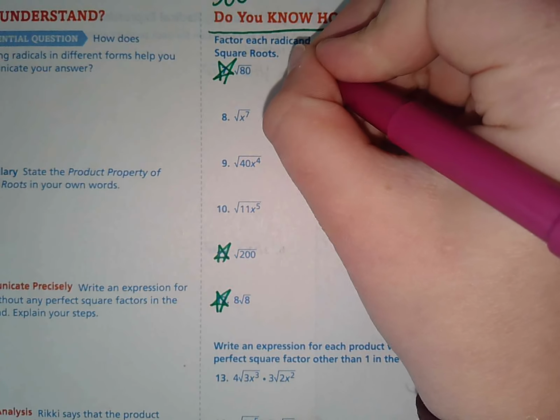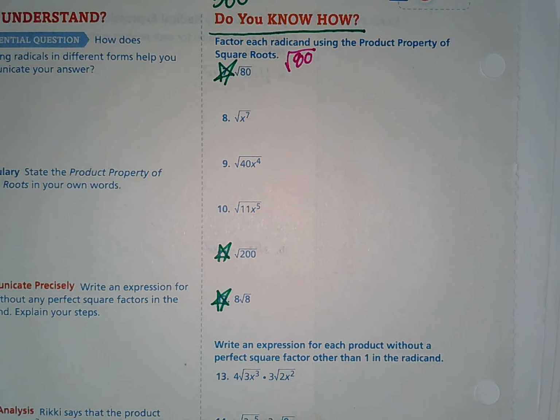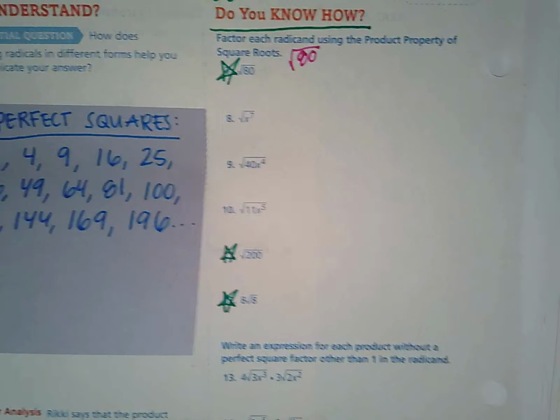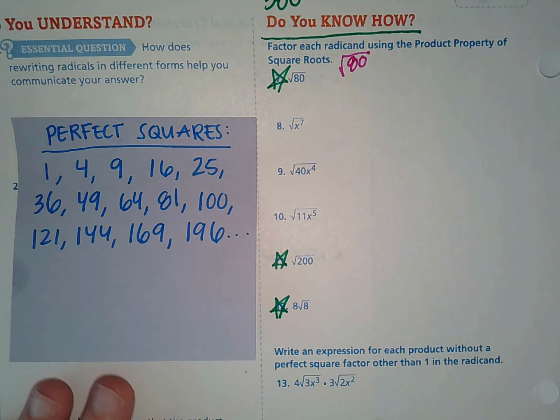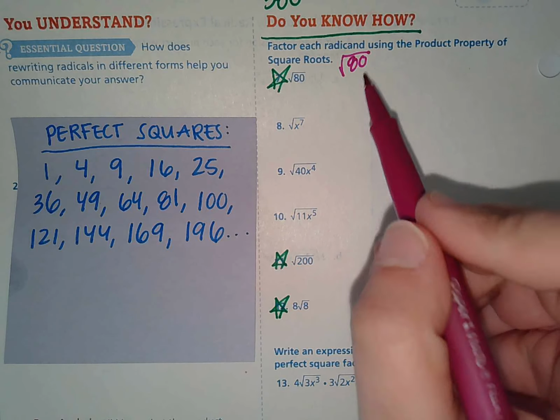So the first one, we're starting with radical 80. One thing that I did was I put a list of my perfect squares on a sticky note so that I could reference it as I'm working through these examples. If I move my sticky note around, I can use it when I'm working through my homework and stuff. So we have radical 80.